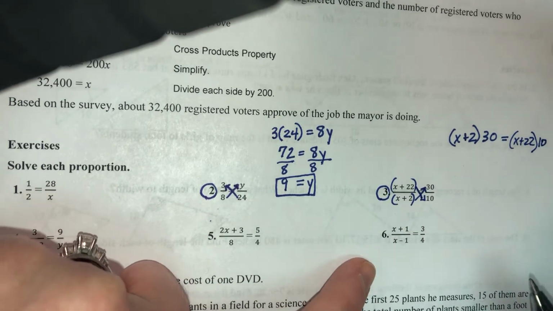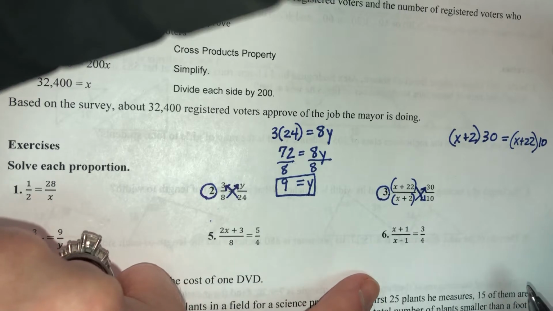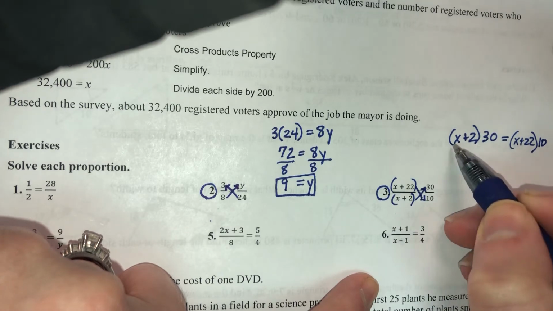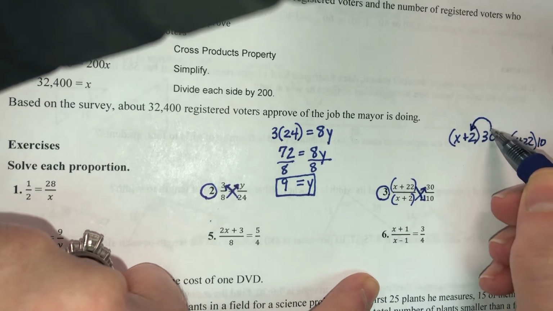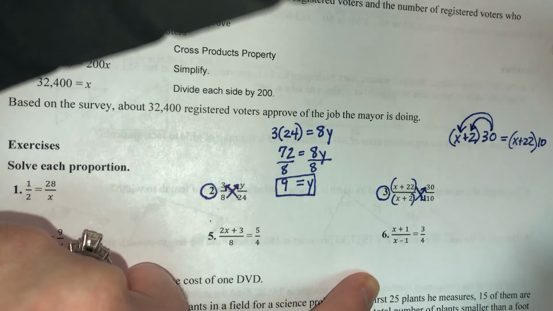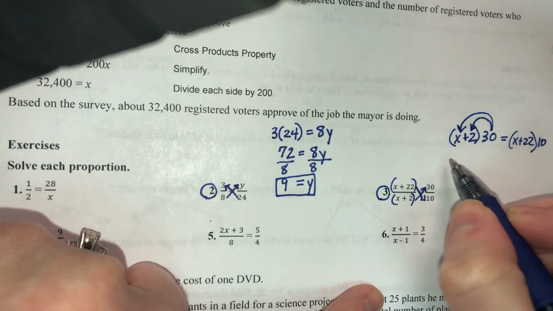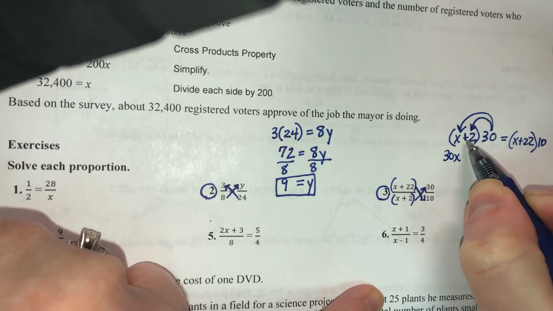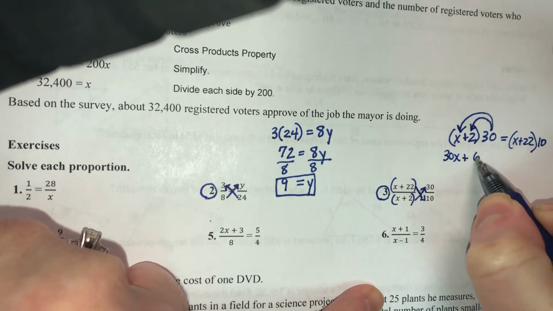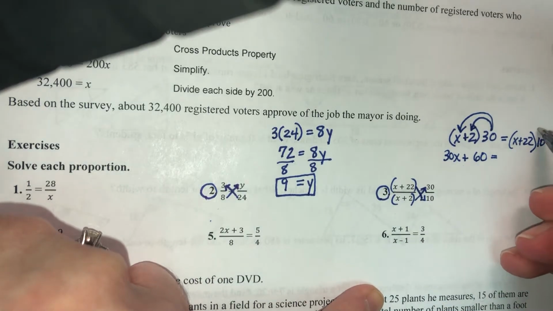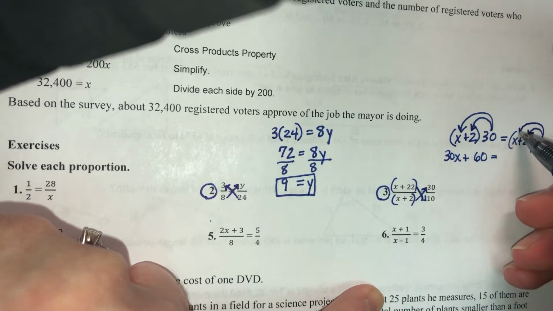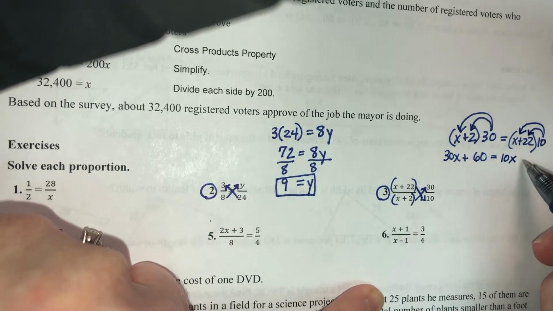So we now have to use a skill that we learned in Algebra 1 called distributing. When you multiply something times a sum in parentheses, that number or variable that's outside has to get multiplied by both the terms inside the parentheses. So this is going to be 30 times x, which is 30x, and then we put the plus 30 times 2, which is 60. We're going to do the same thing over here on the other side. 10 will multiply by 22, and 10 will also multiply by x. So we'll have 10x plus 220.